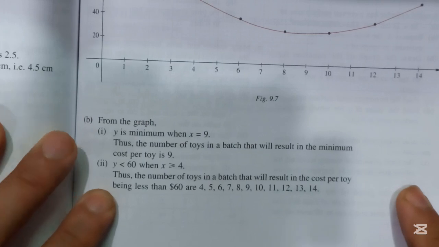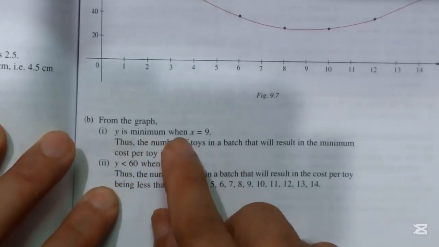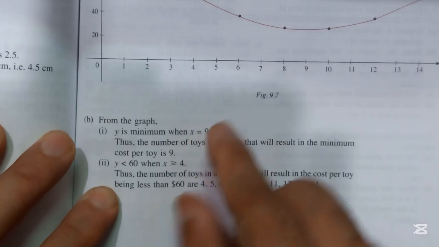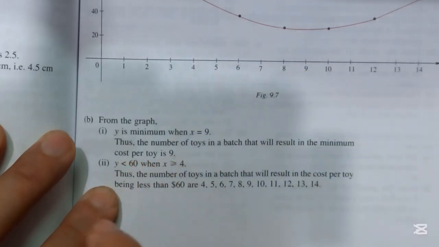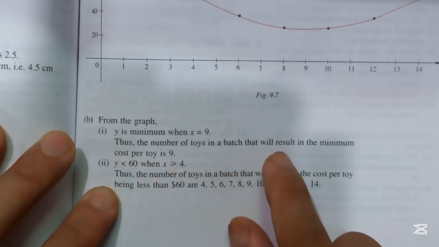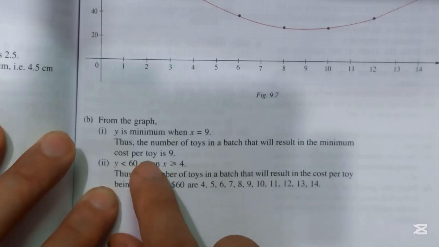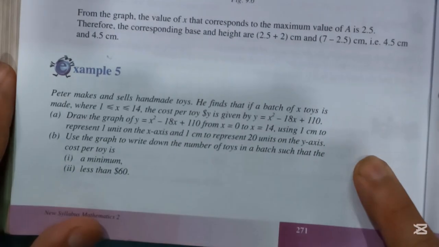So this is the answer of the first part. Y is minimum when x is equal to 9. So when we make 9 toys, the cost will be minimum. So this is written here: a result in the minimum cost per toy is 9.